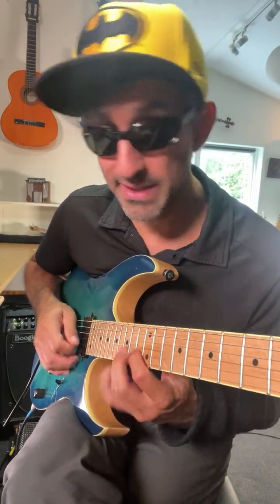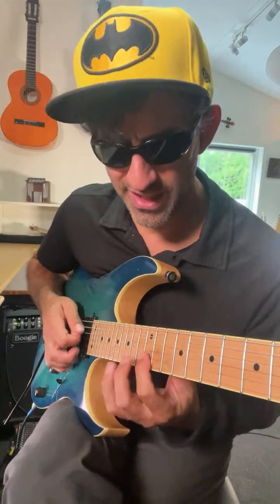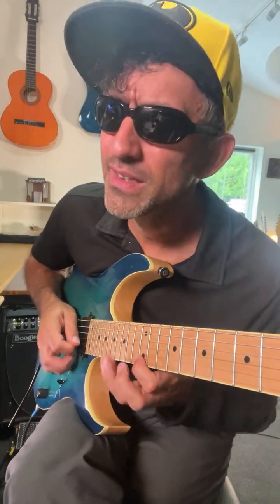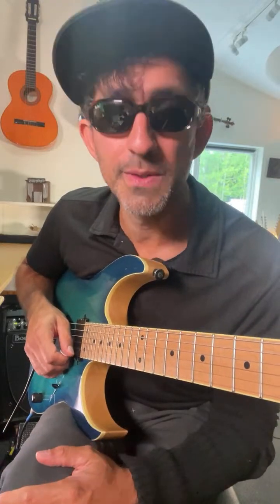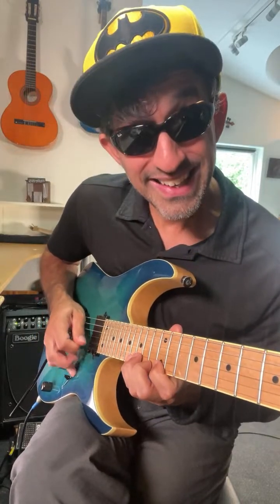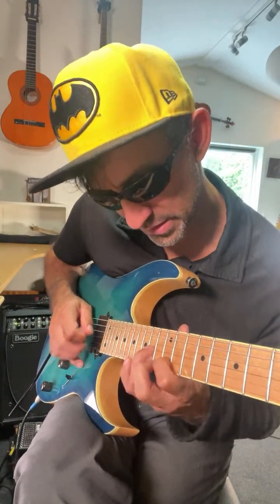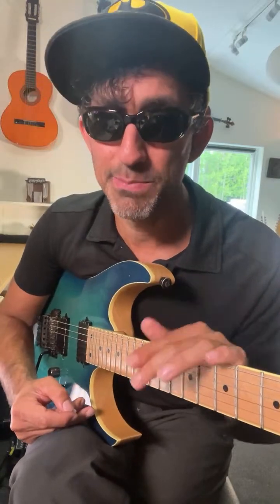Instead of just doing this, I do this. Add those minor notes. I also add the harmonic minor and the list goes on. That's the harmonic minor scale. So definitely more than one scale, but I think the pentatonic scale is a good starting point.